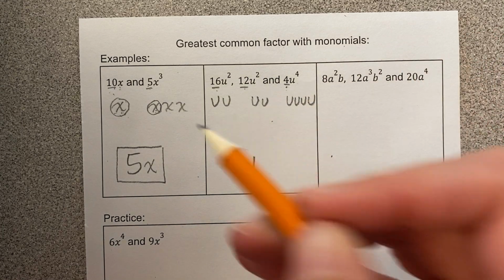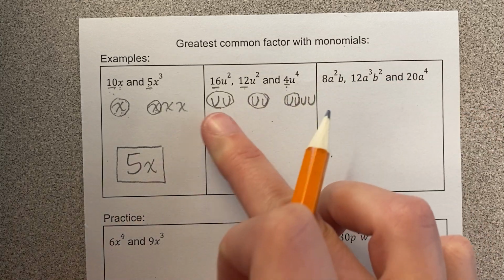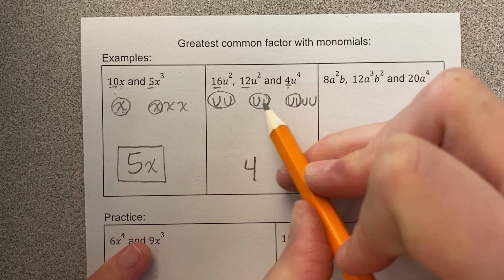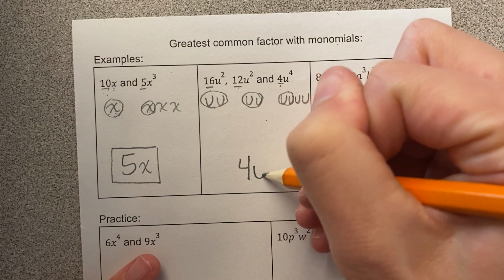So what do we have in common? Well, look. There's 2 u's, there's 2 u's, there's 2 u's. These are shared, these are common factors. Now notice I don't write u to the 6th. What I'm writing is what do they have in common? Well, what they have in common is 2 u's.